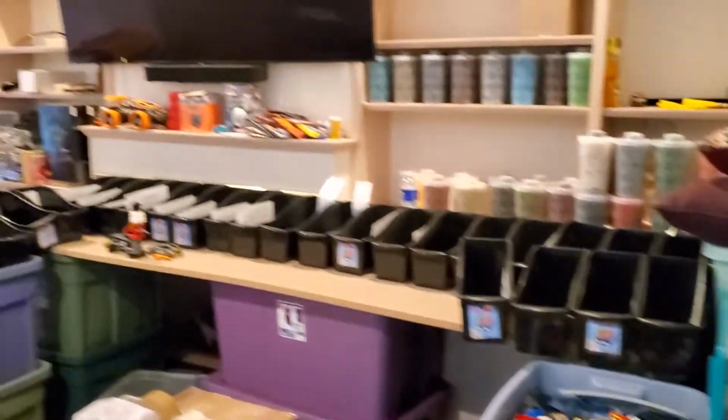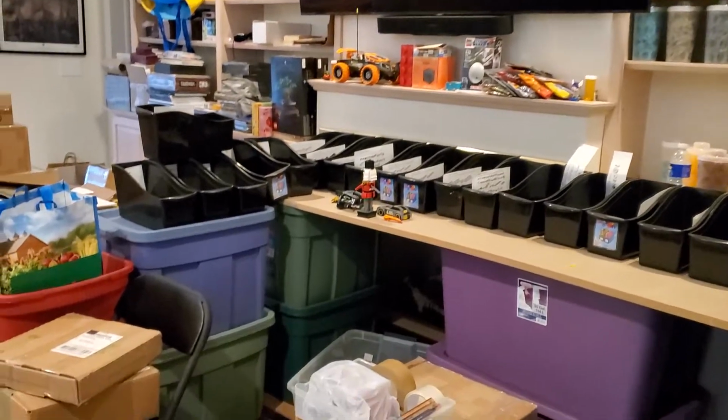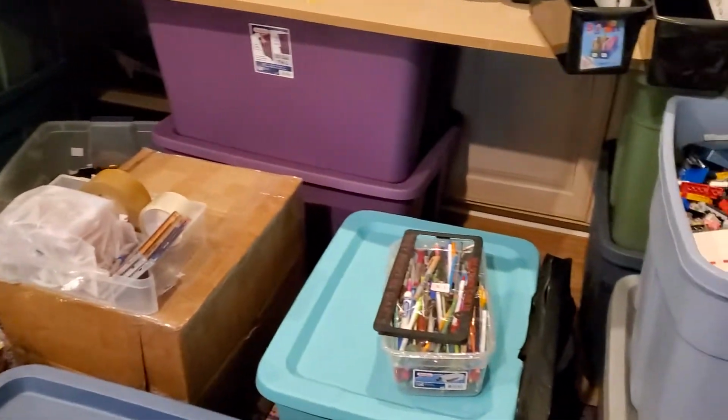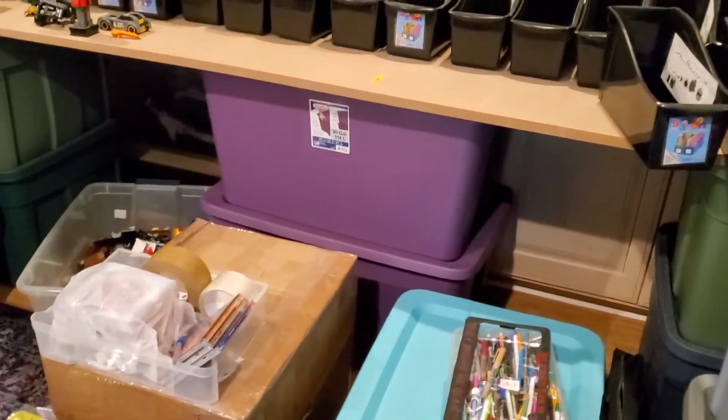One is over here directly underneath the TV. It's a little inconvenient for watching TV, and I've got some other stuff piled up here in front of it at the moment. Some of it will be later videos, and some of it will be just other stuff.